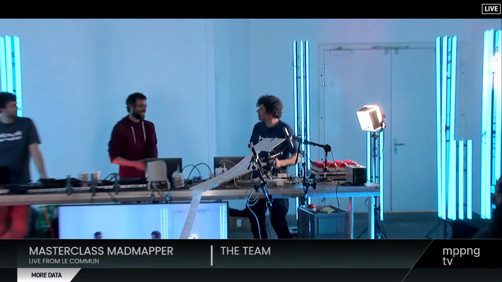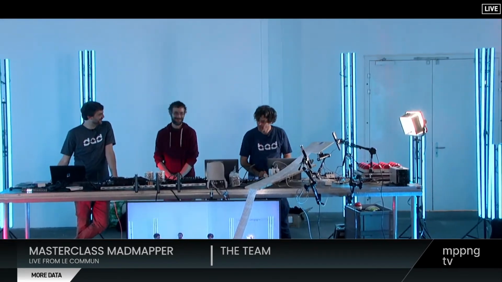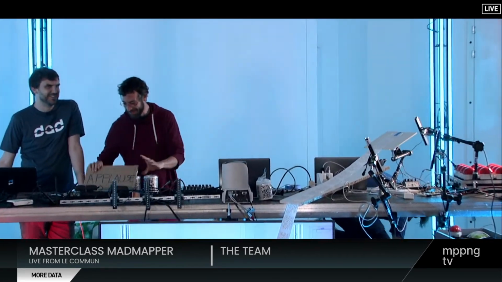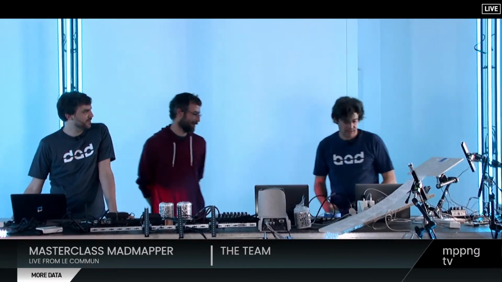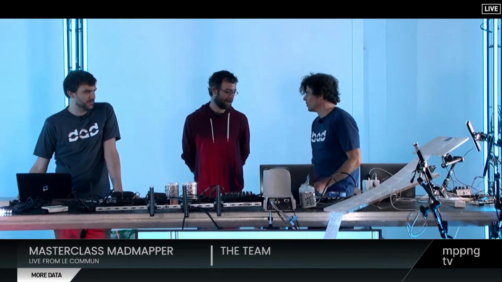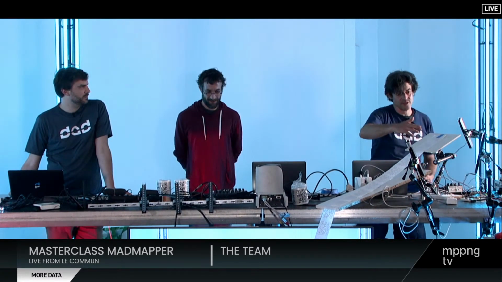Okay, it's not finished. It looks like it was the end, but it's not. Next I will show you how to hack MadMapper. Unfortunately, we have to hack MadMapper for that, to use shaders for controlling the motor directly.